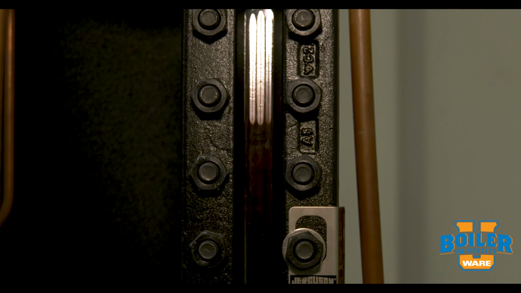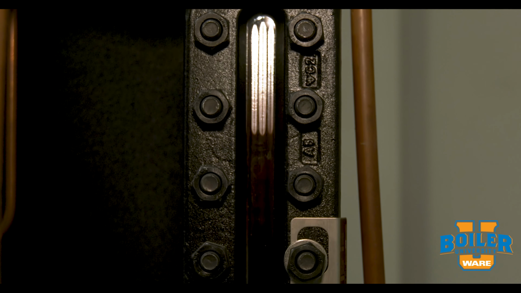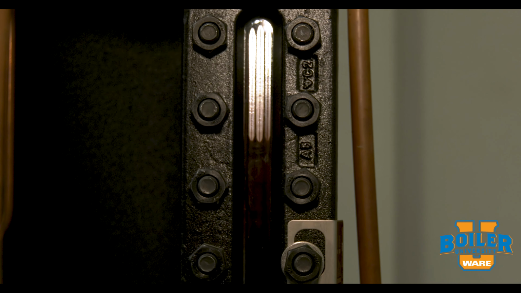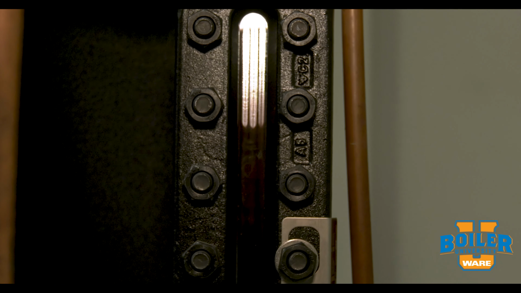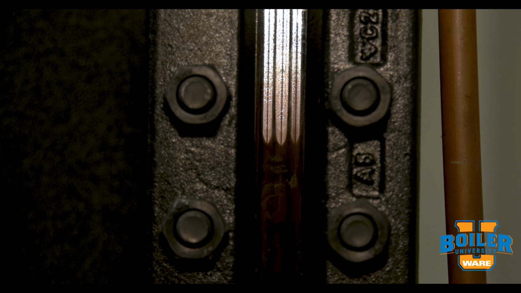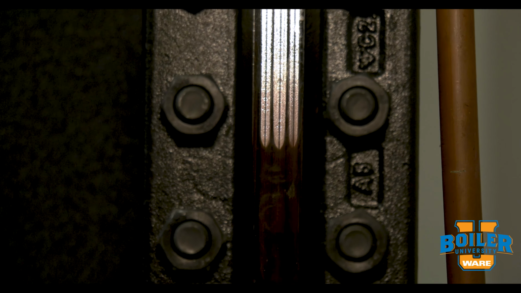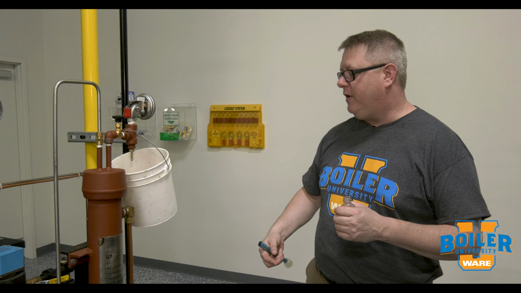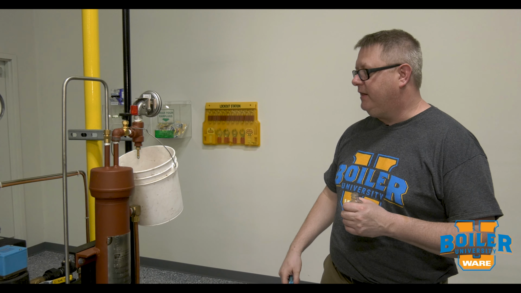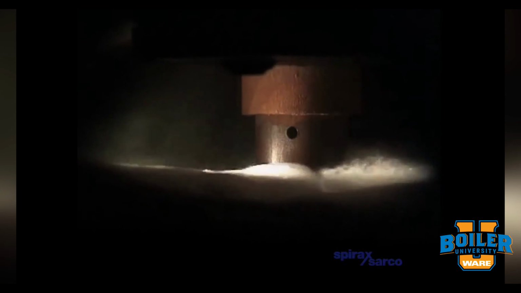Here's an example of some video taken with our conductivity well above 4,000 micromhos or microsiemens, which are really different names for the same values. And what we can see is we've got a very erratic water level. This is typically not because of pump or water level control operation. Neither one of those are really cycling. It's purely a function of that foaming and priming within the boiler.